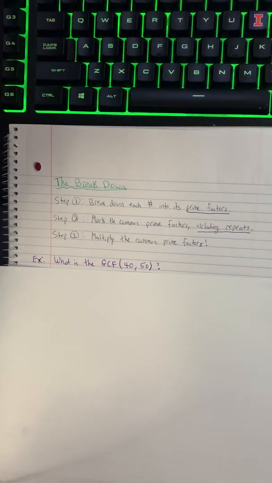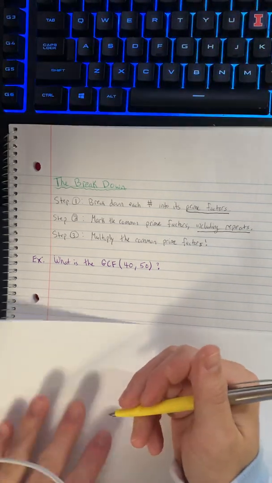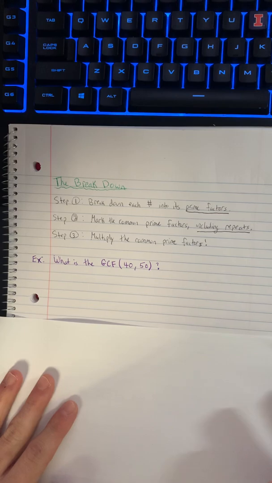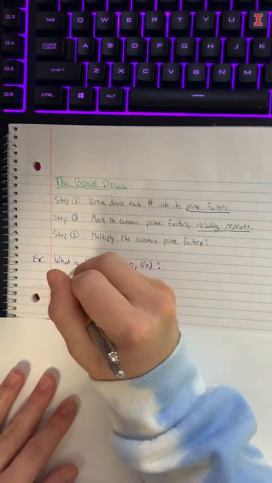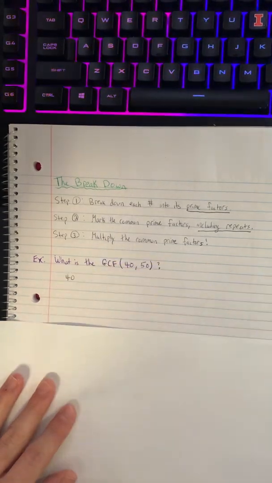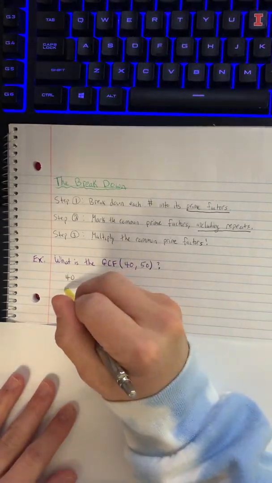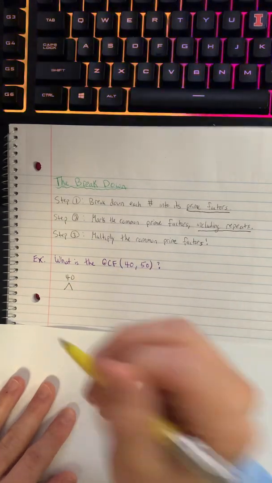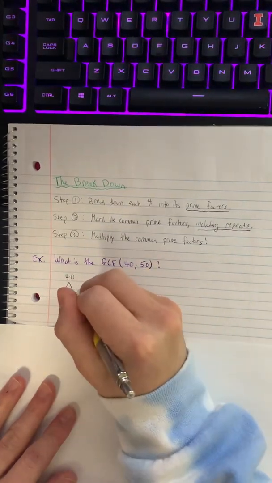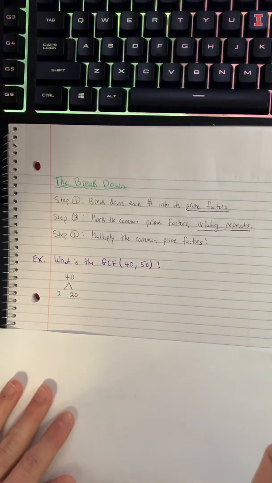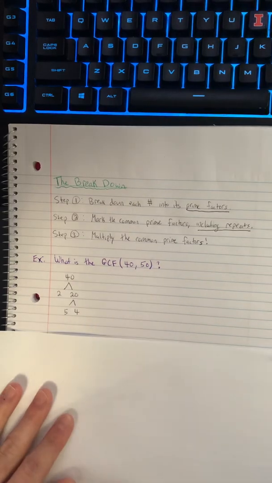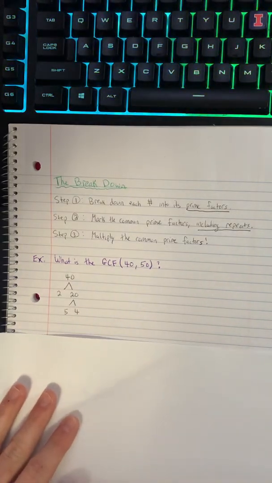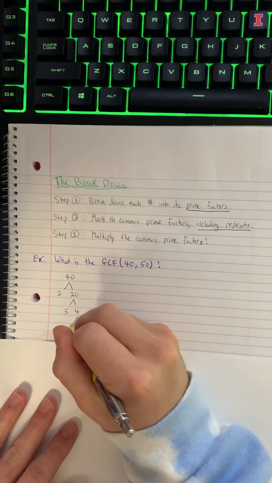Example 1. What is the GCF of 40 and 50? Okay, so we have some room to work. Step 1. Break down each number into its prime factors. Okay, we know how to do this. So we have 40. What goes into 40? 2 and 20. Can we break down 20? Yes, we can. 5 times 4. Can we break down anything else? Yes, we can break down 4. So we have 2 times 2.